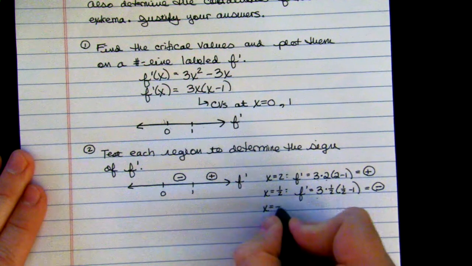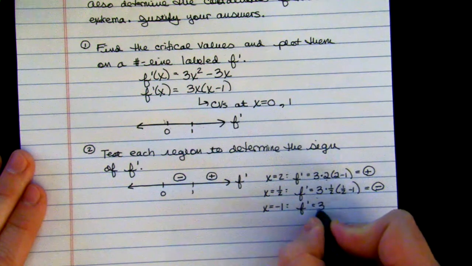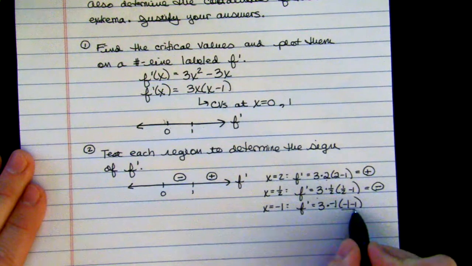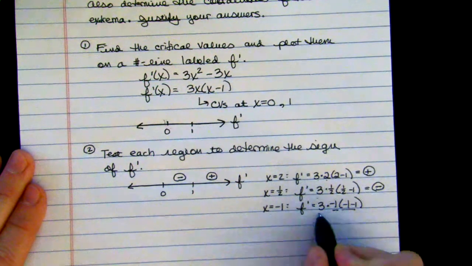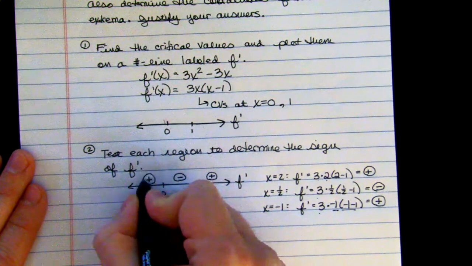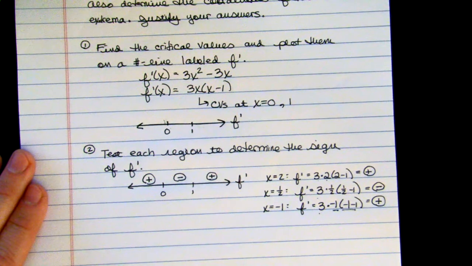I'm going to plug in something like x equals negative 1. And I'm going to get a derivative that looks like 3 times negative 1 times negative 1 minus 1. Negative times a negative gives me a positive, times a positive gives me a positive. Your signs are positive, negative, positive.